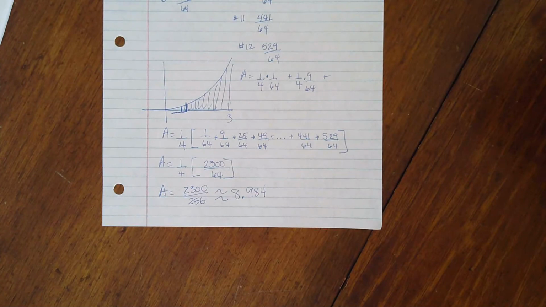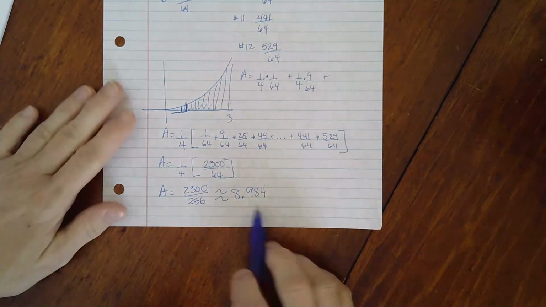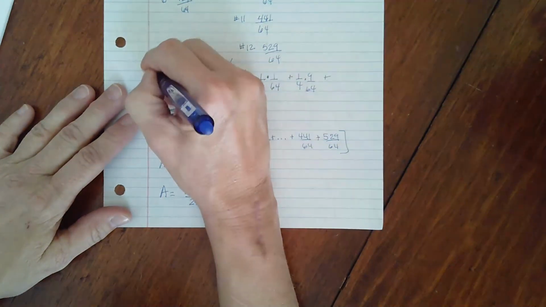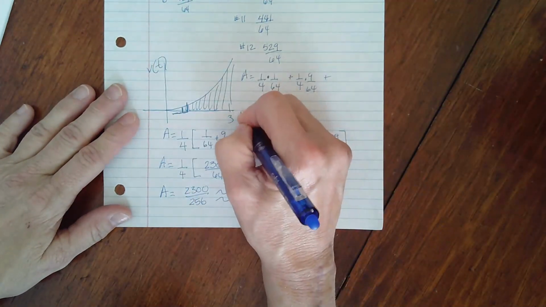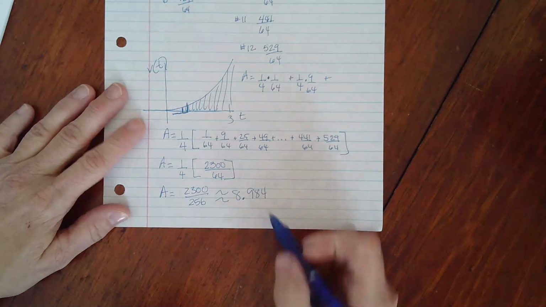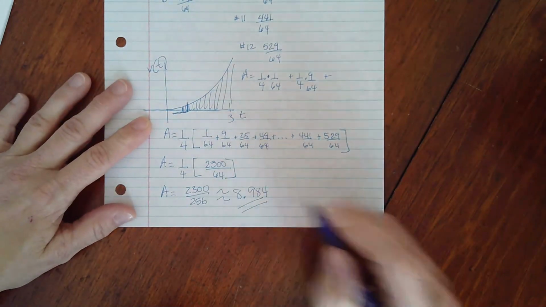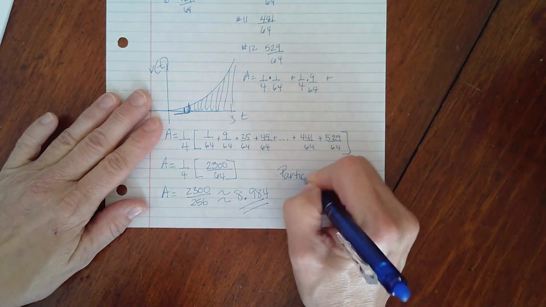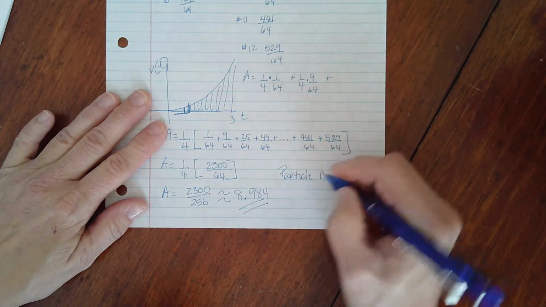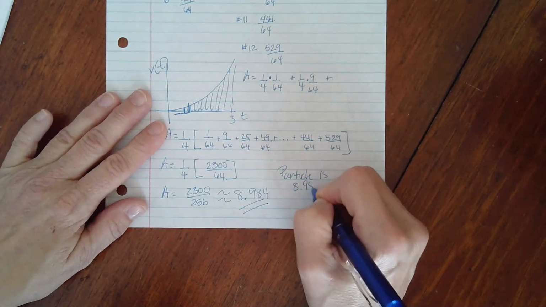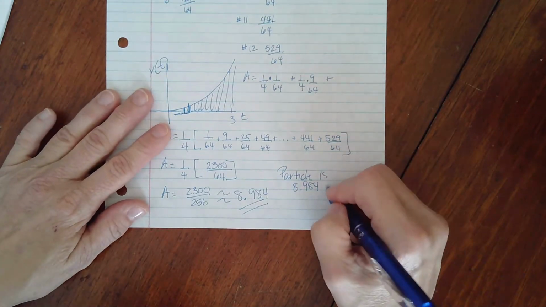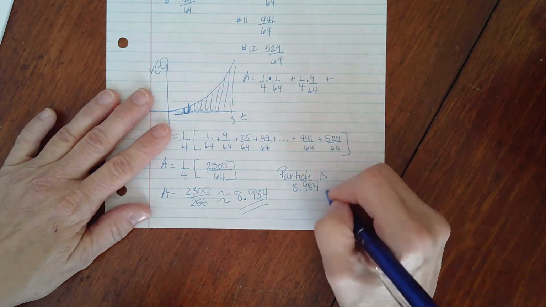So what does that value represent? Remember, this is the velocity curve, v of t, and the x-axis is time. So this value tells us that the particle is 8.984. I don't think there were any units; I think we decided on feet.